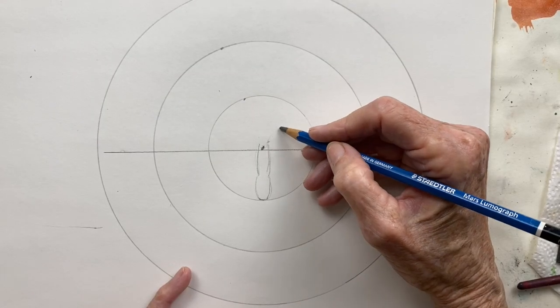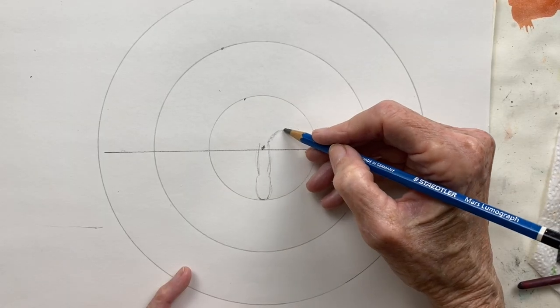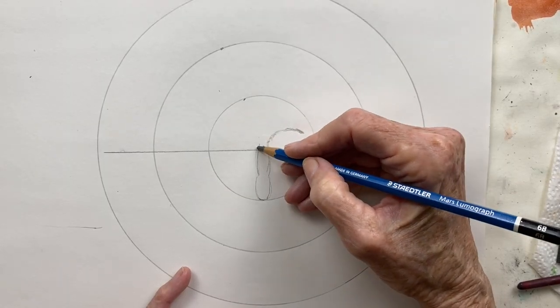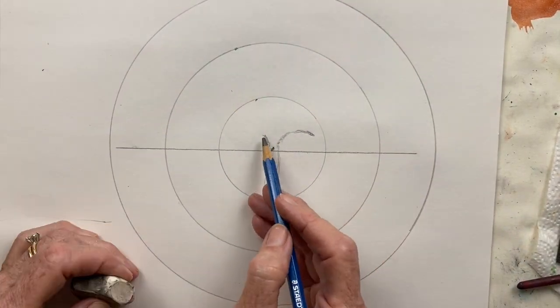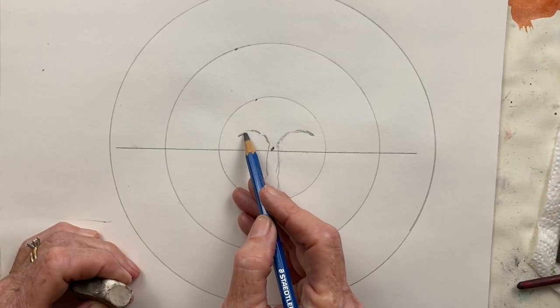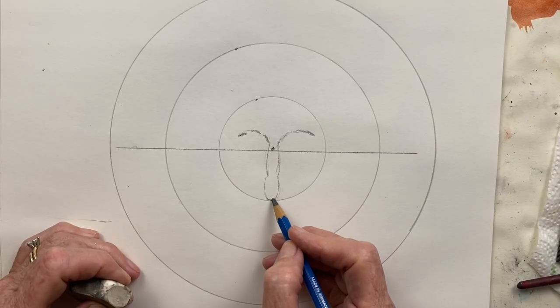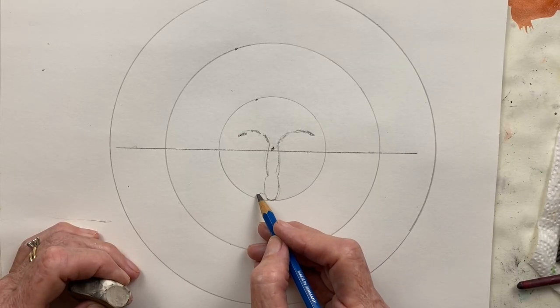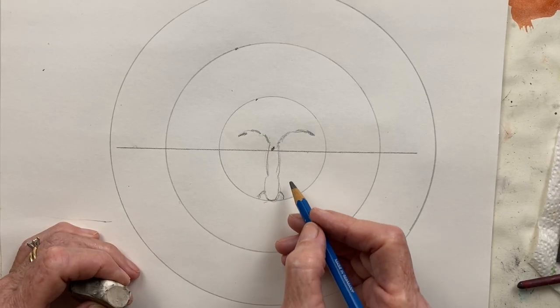And then we have the eyebrows coming up here. I'm just sketching lightly now. Make sure you can see. And the nose is coming down to here, so we have these kind of nostrils here.